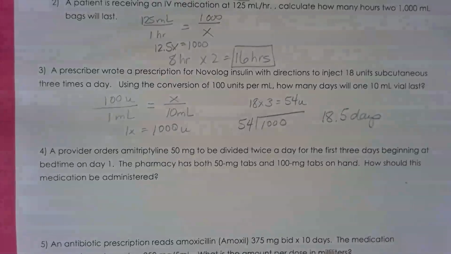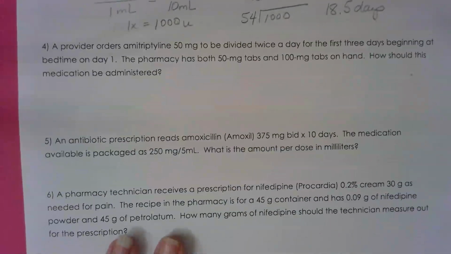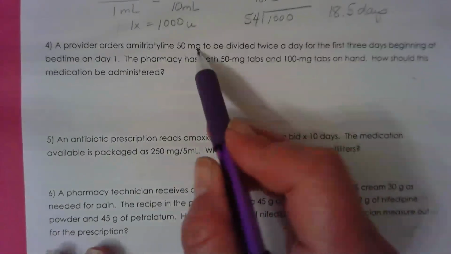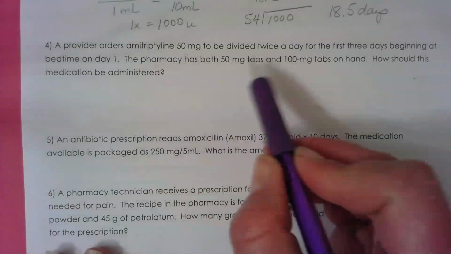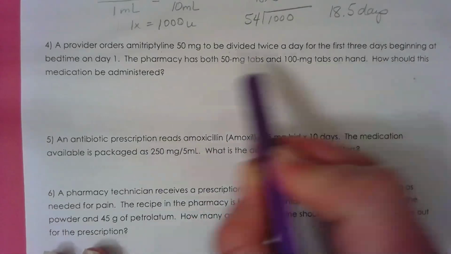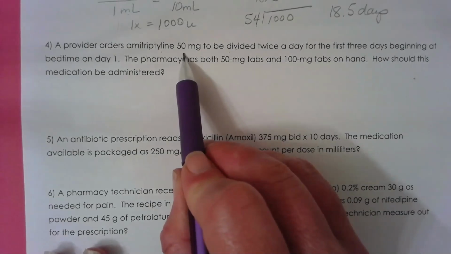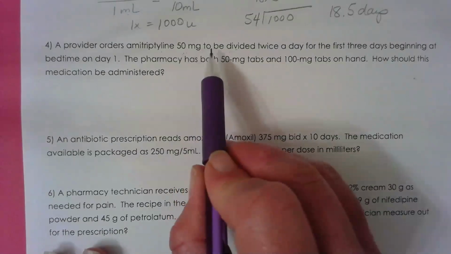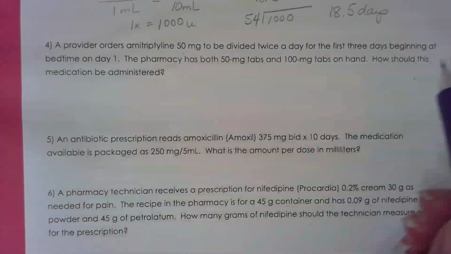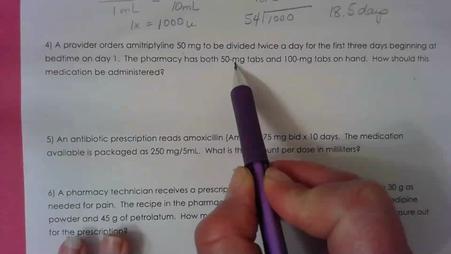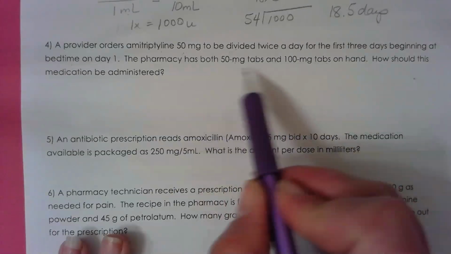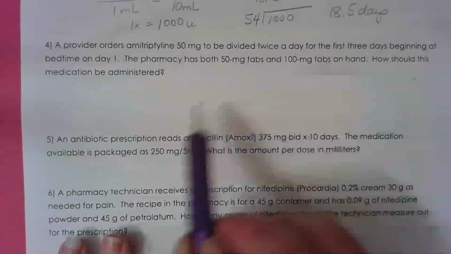Okay, so now number 4. All right, so it's ordering 50 milligrams of amitriptyline to be divided twice a day. Basically the first 3 days, they're going to take 25 milligrams one at bedtime and 25 milligrams in the morning. So we have both the 50 milligram and 100 milligram tabs on hand. Those are just an irrelevant thing. We don't even need this.